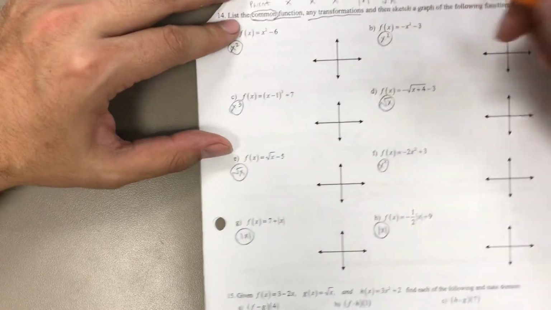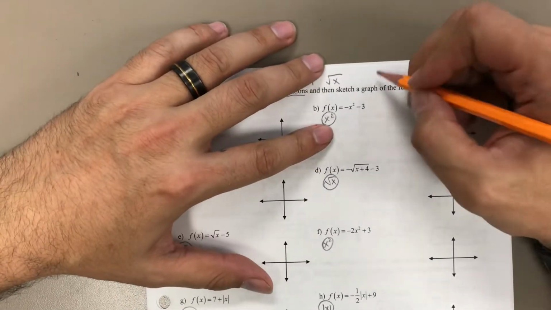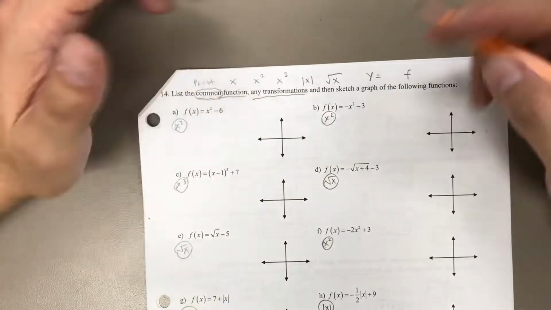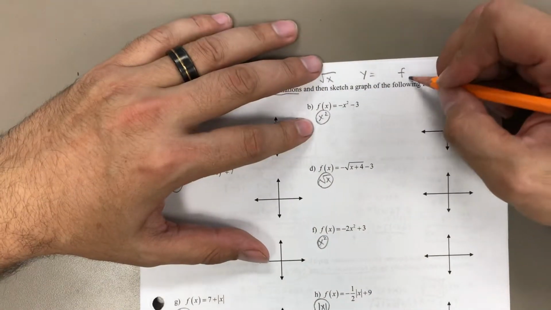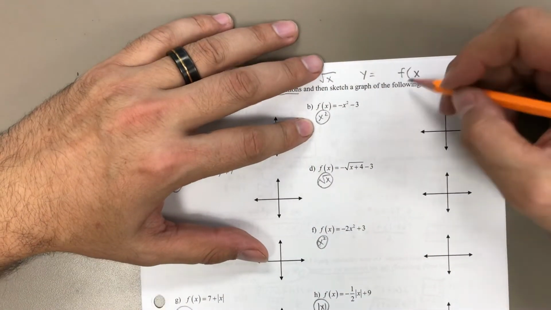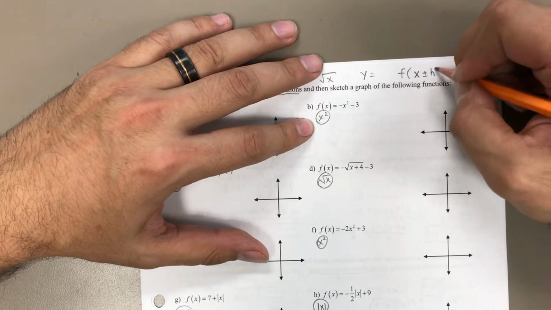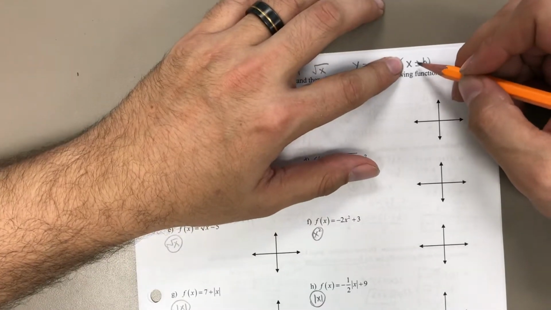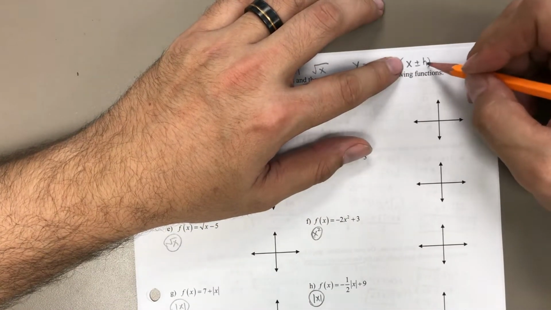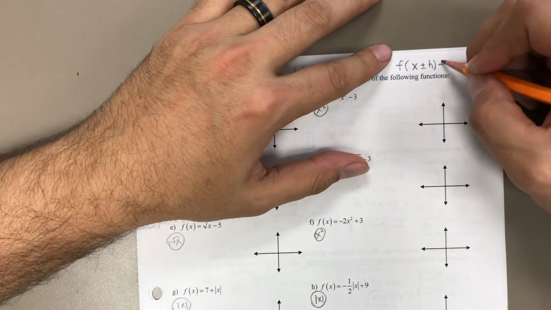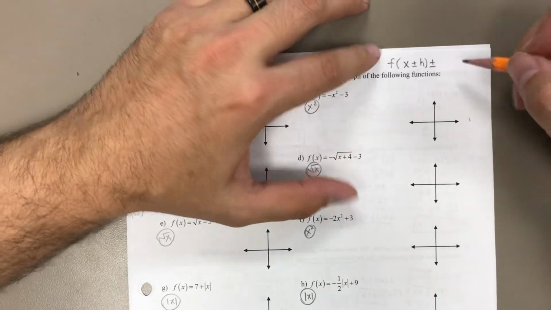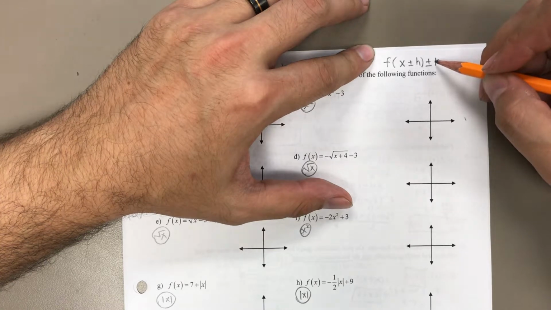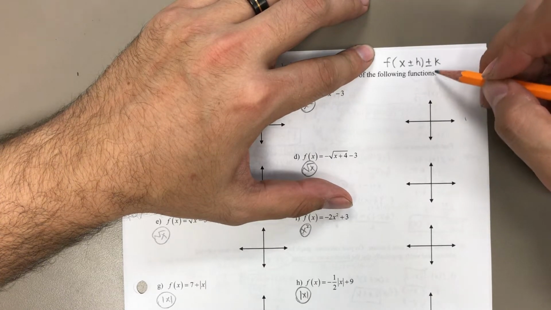Next, we need to list off the transformations. So the transformations, if you remember, look something like this. Y is equal to, and then we take a function, f of x, whatever it is, whether it's any of these parent functions. And if we have x inside of the function, if it's adding or subtracting some value h, it's either going to be moving to the left or to the right. If it's adding some number, then it's going to be moving to the left. If it's subtracting some number, it's moving to the right. If we're adding or subtracting outside the parentheses, outside the function, then that means that we're going to be moving the graph up or down. If we're adding some number outside of the function, then it's moving up. If we're subtracting outside of the function, it's moving down.